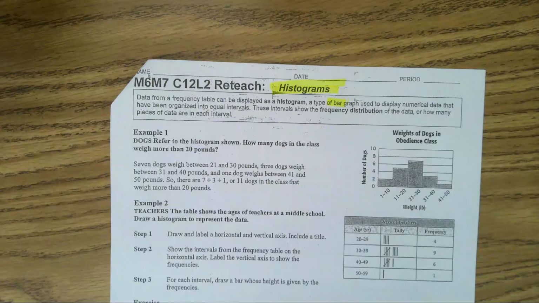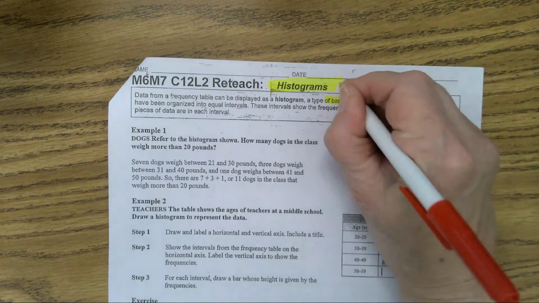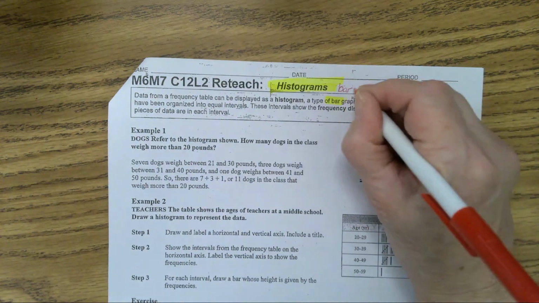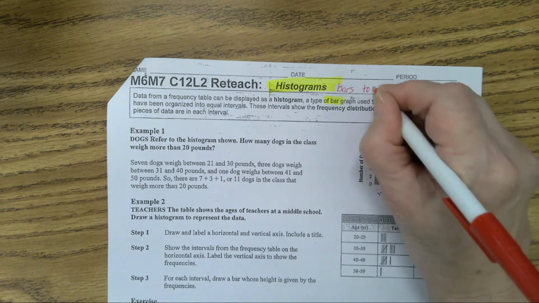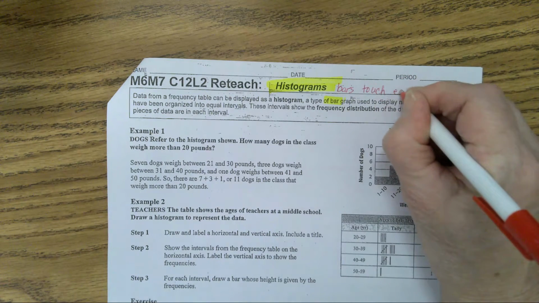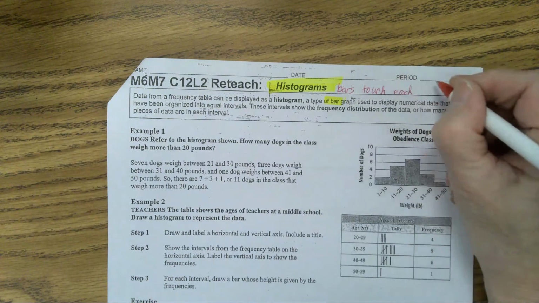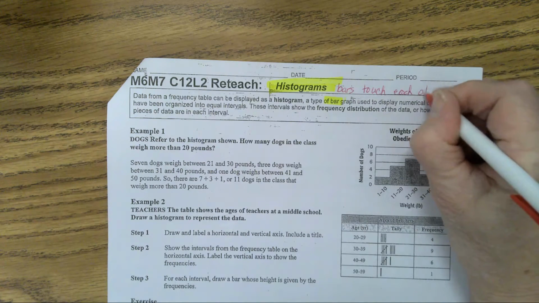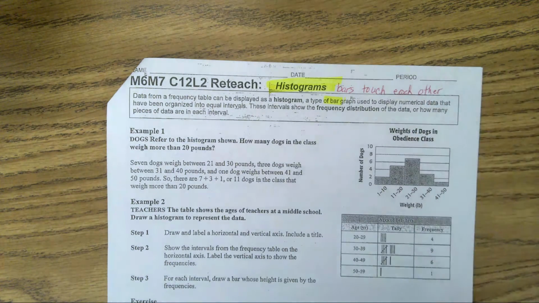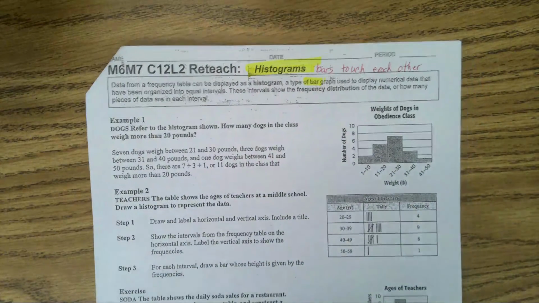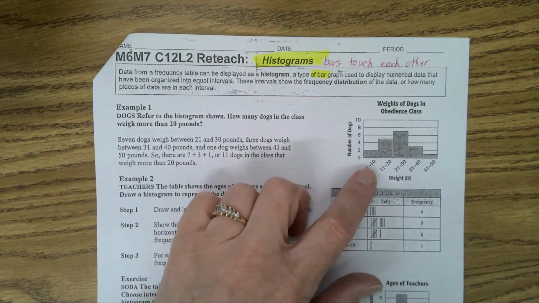Now kids, in histograms there's no space between the bars. In a histogram, there's no gap; the bars are right next to each other. And the intervals are all the same.